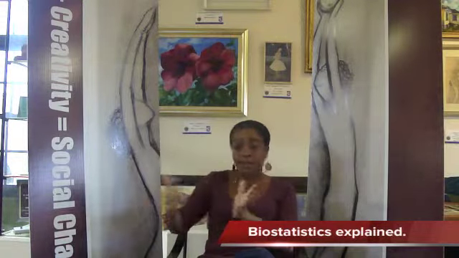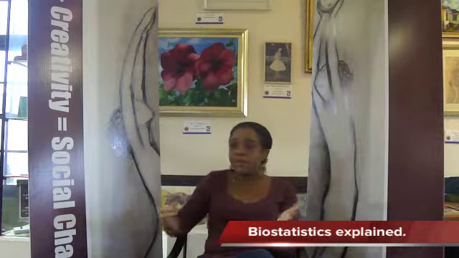Jamaica is split into 4 health regions, and we can look at data region by region and see if we have greater incidences of disease occurring in a particular region. So these are some of the things that I would encounter from time to time. It's applicable to any disease process in terms of biostatistics.